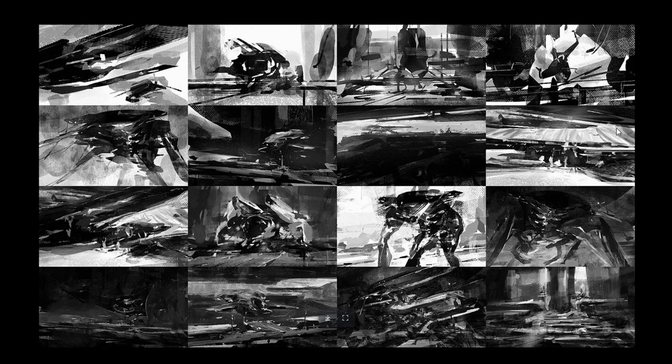Now, the reason why I did the landscape thumbnails and the sci-fi stuff is because I was actually struggling with ideas. I did not know what exactly to paint. But I did have a specific theme.